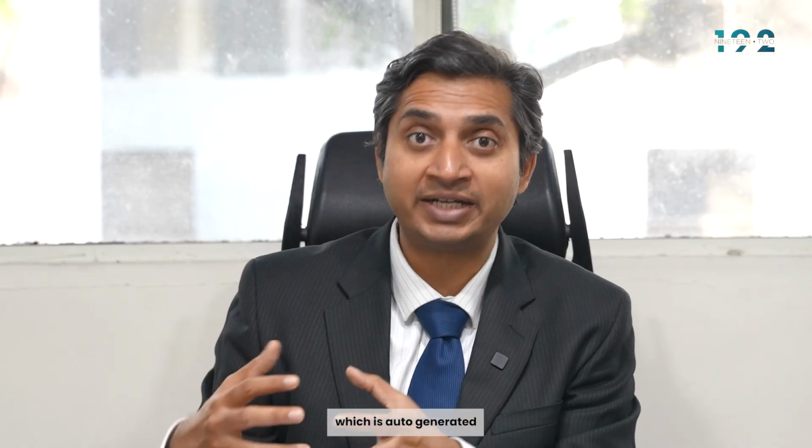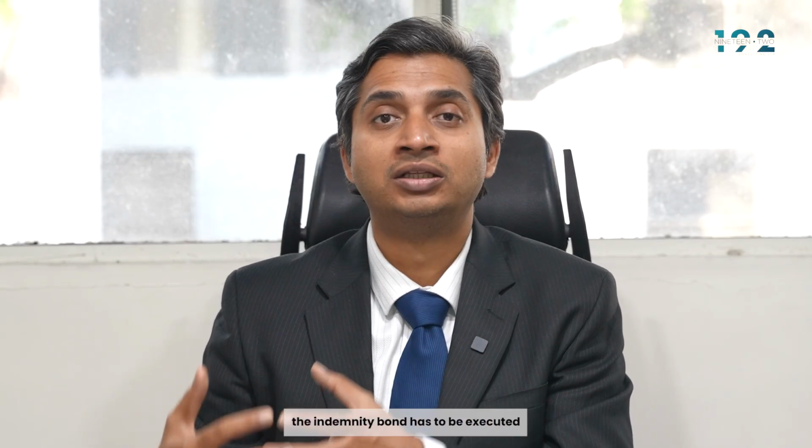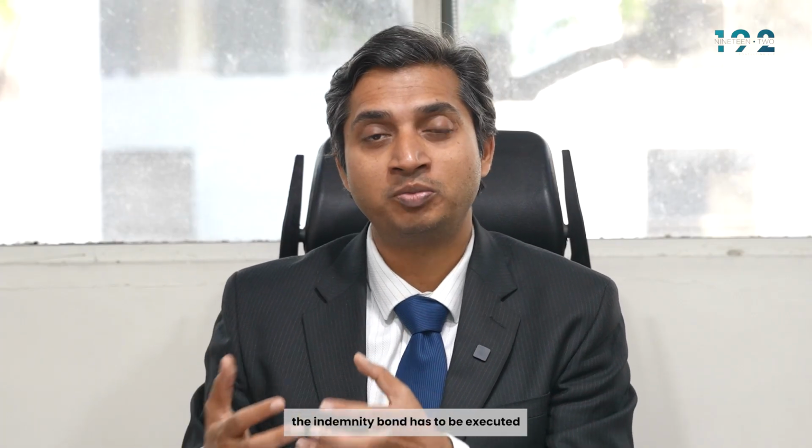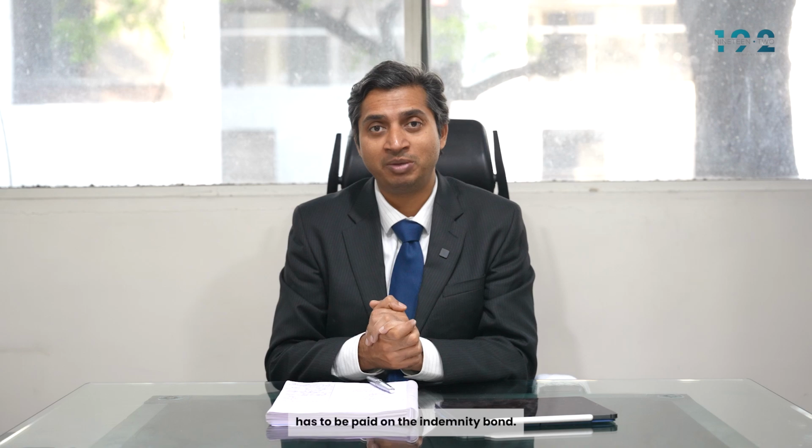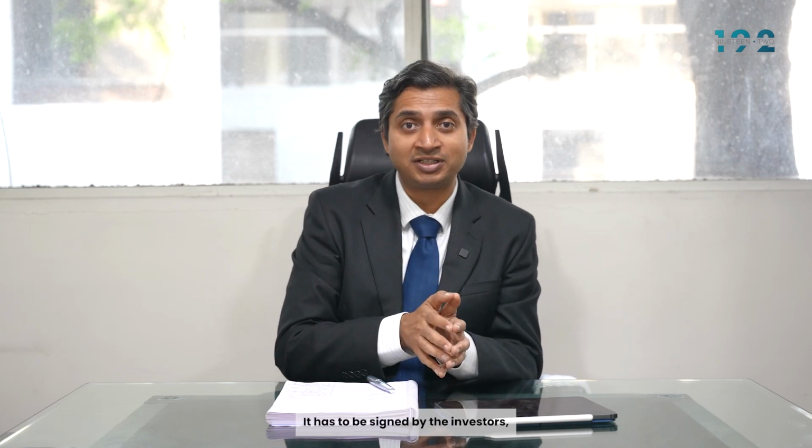wherein the person has to take a printout of that acknowledgement and the indemnity bond, which is auto-generated after filing of the claim. The indemnity bond has to be executed on a stamp paper, and appropriate stamp duty has to be paid on the indemnity bond. It has to be signed by the investors along with the witnesses, and all the documents which are uploaded in a scanned format are to be sent physically to the nodal officer of the company.